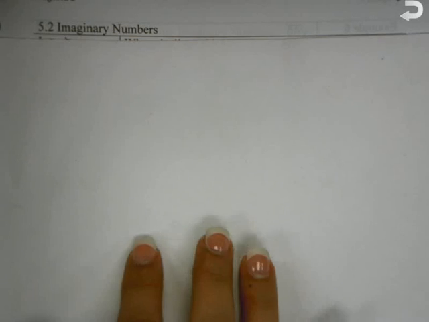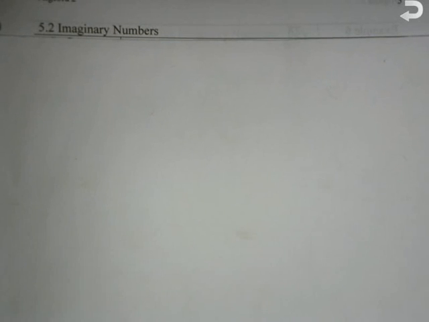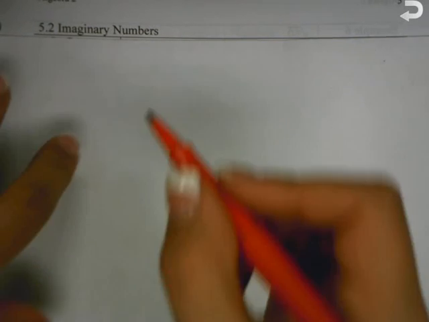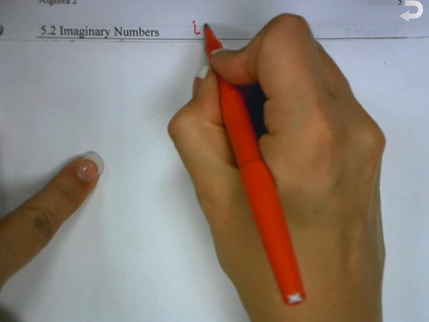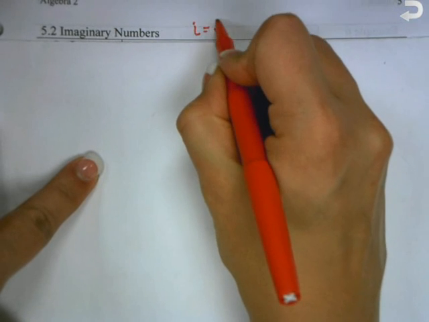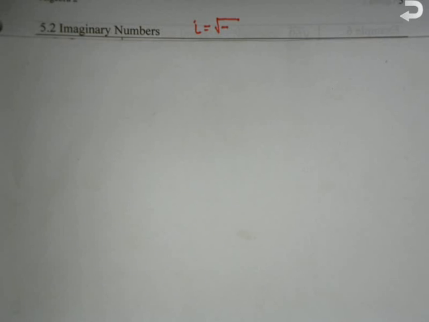So 5.2, imaginary numbers. Now, we have already talked about imaginary numbers a little bit. Does anyone remember what I told you they were? An imaginary number is what? What's the letter for imaginary numbers? I. And it happens when we have a square root of a negative, because you know how we can't take those?